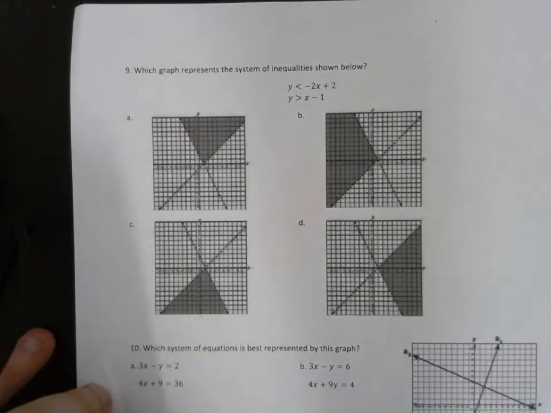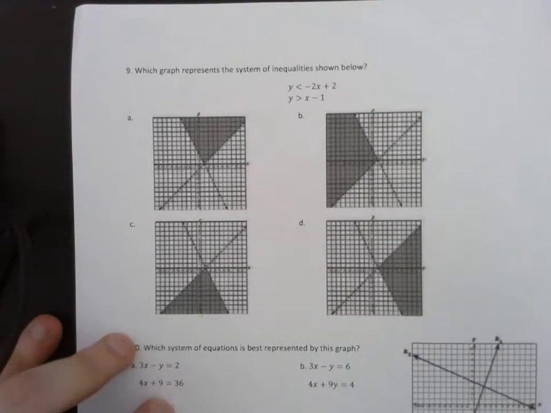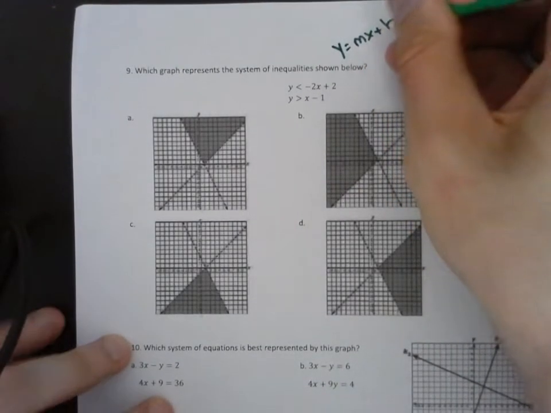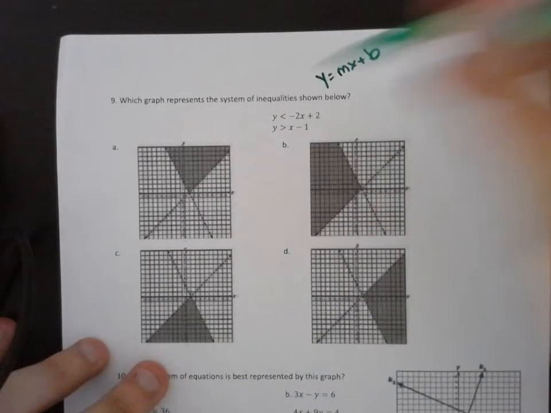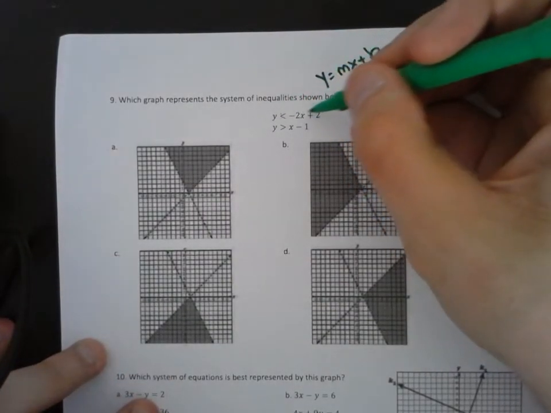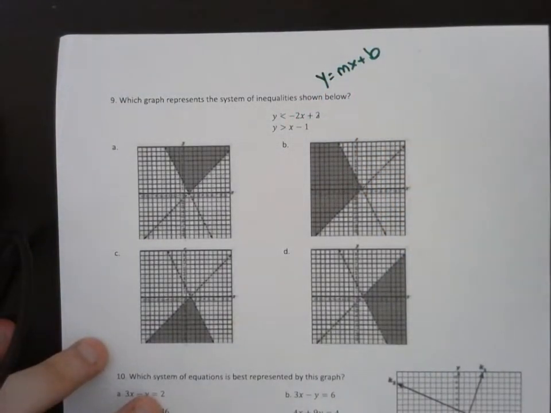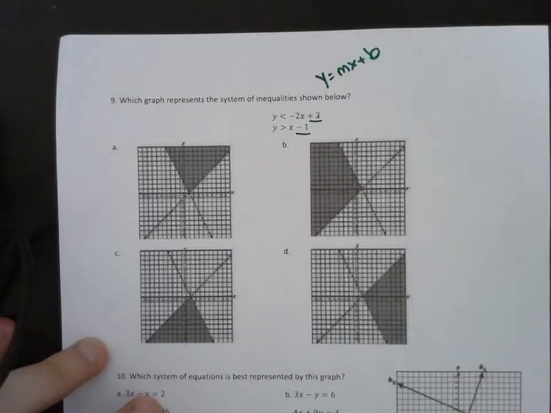Alright, so we're good. If I'm looking at this, first things first, guys, anytime you have a graph, make sure it's in y equals mx plus b form. If it's not, put it there. It is. We have y equals mx plus b form in both of these. Y is less than negative 2x plus 2. Y is greater than x minus 1. So I'm looking for two graphs. I'm looking for the graph that has a y-intercept of 2 and a y-intercept of negative 1.